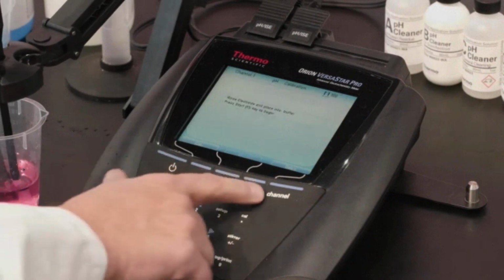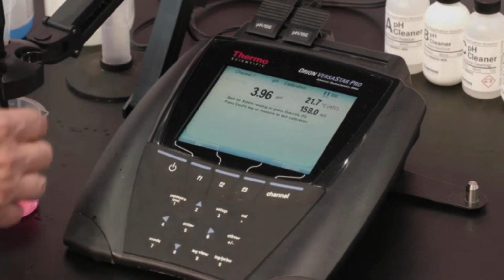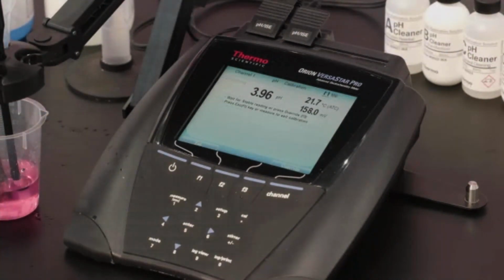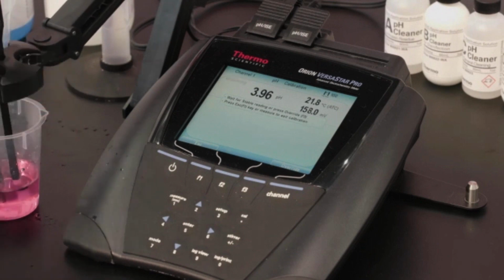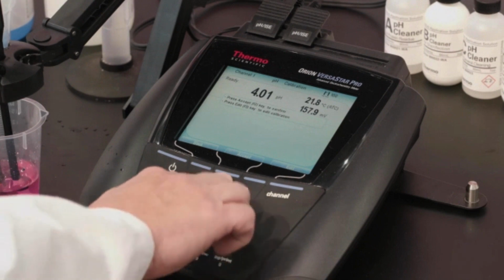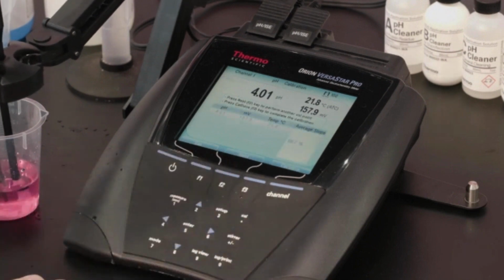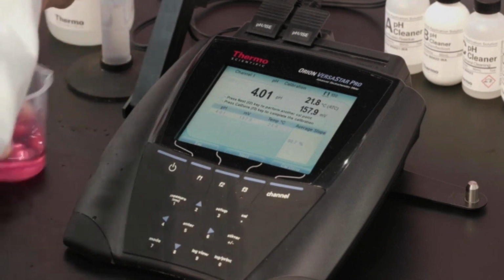There we go. So the stirrer will automatically start stirring. The Orion meter will automatically recognize the buffer, read the temperature and the millivolt value of the buffer, and assign the correct pH value for that buffer at that temperature. This is one reason why using a triode or an ATC is important. All right, so it looks like you have the ready signal there, Steve. So he can accept that, and there you go.